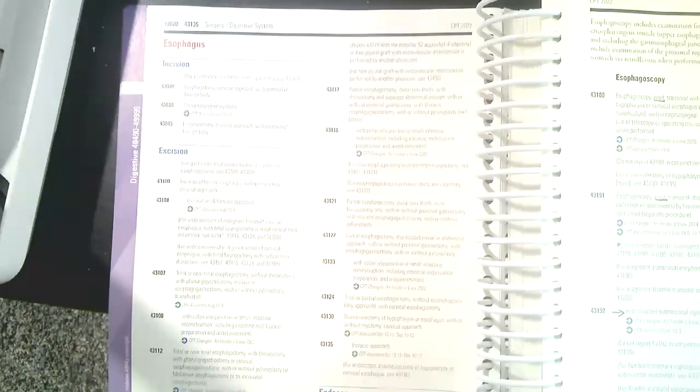There's a lot of different procedures that take place within the esophagus because it is there at the very top of your digestive tract. And so what you'll see here a lot is endoscopies. So that is going to be when we have a tube going down your throat for visualization. And there's a ton of codes about this.